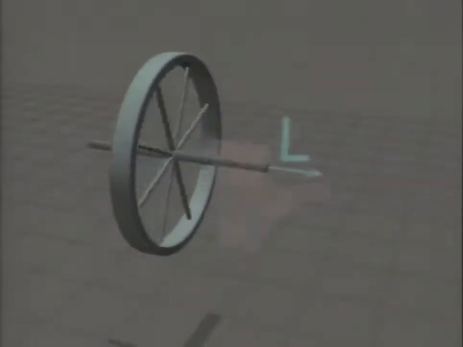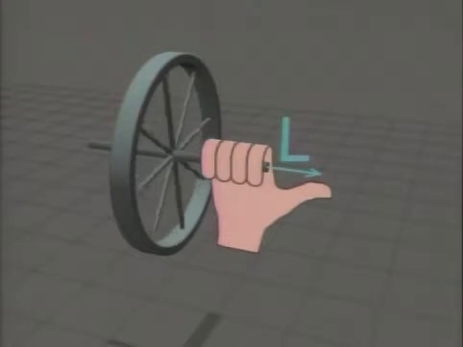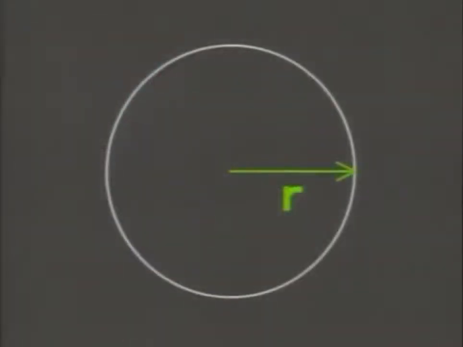But a spinning wheel is quite another matter. A spinning wheel has angular momentum, and remember, there's that strange twist when momentum's angular. It's not the force that changes angular momentum. It's the twist.